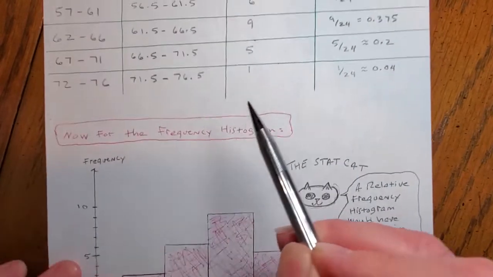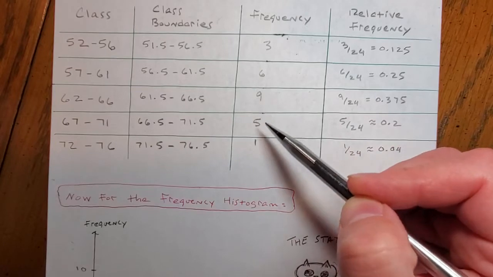Because what was the greatest frequency? It was 9, okay? They range from 1 to 9.